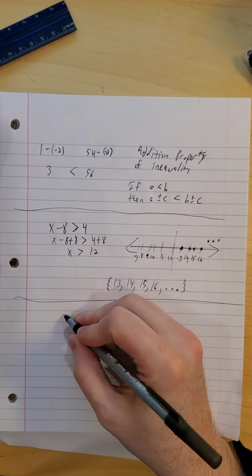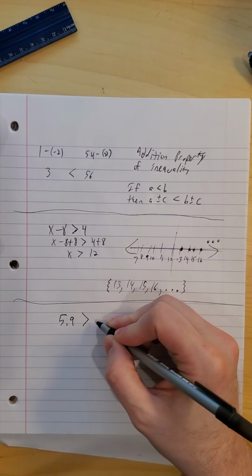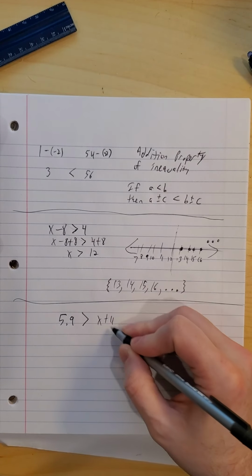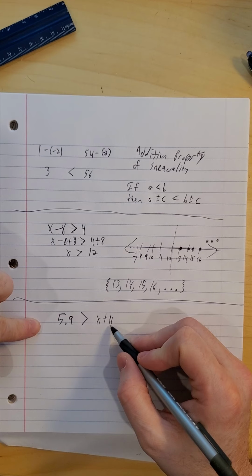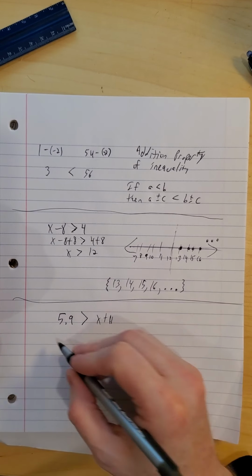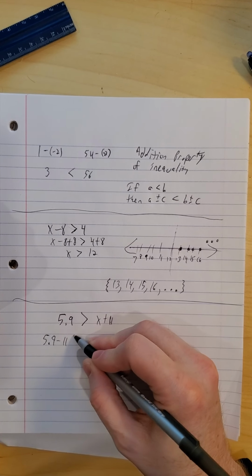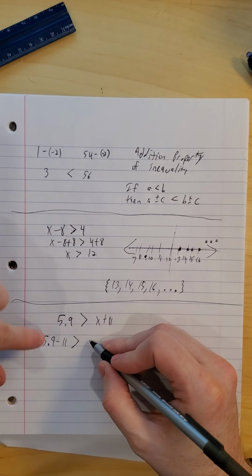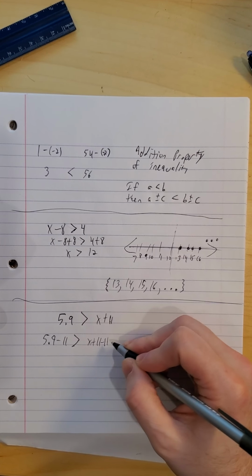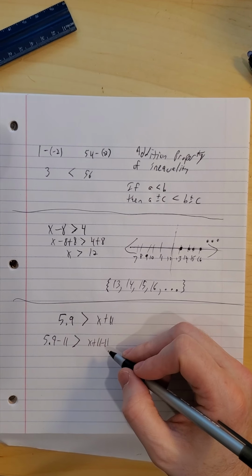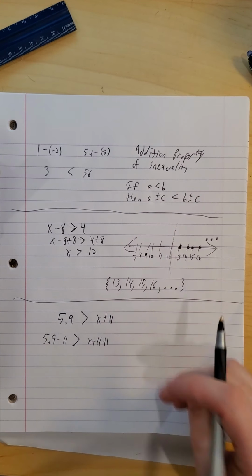Let's see, so let's do 5 and 9/10 is strictly greater than x plus 11. So I want the x by itself. If this were an equation, I'd subtract 11 on both sides. That's exactly what I'll do here. And I know that the inequality stays pointing in the same direction because of our addition property of inequality. I can add the same thing to both sides and preserve the direction of the inequality.